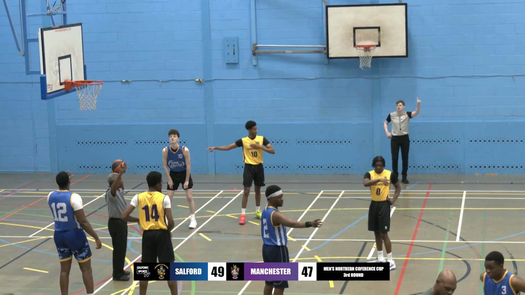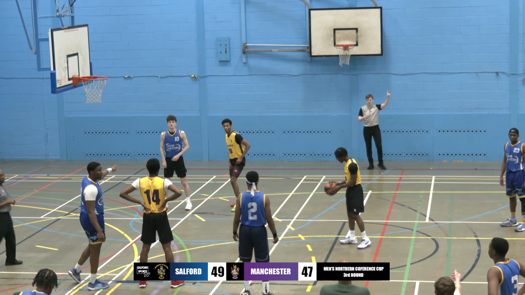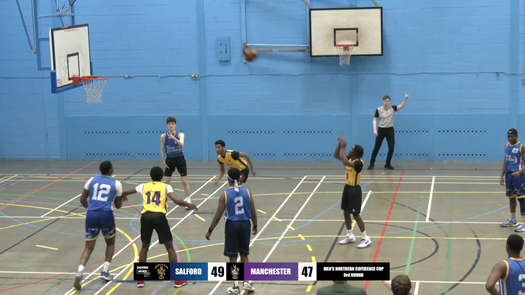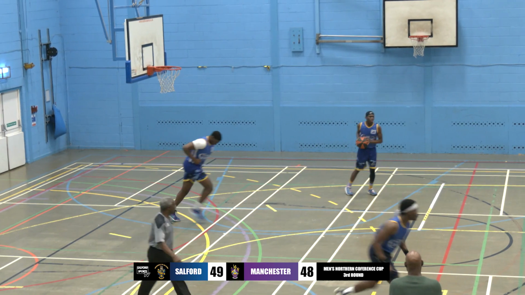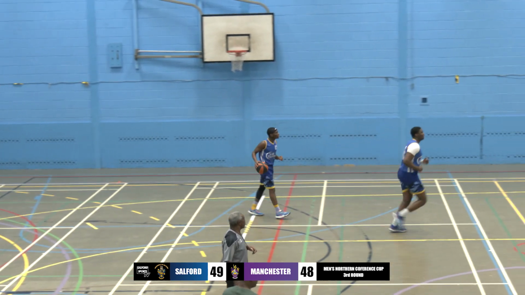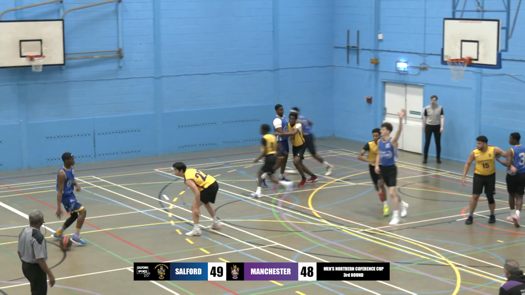University of Manchester lined up for the free throw. And drains it. 1 point game here in the Salford Sports Centre. Strap in, because this is going to be a very intense final 13 minutes or so, you've got to think.